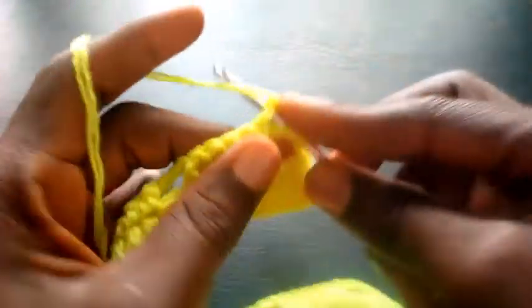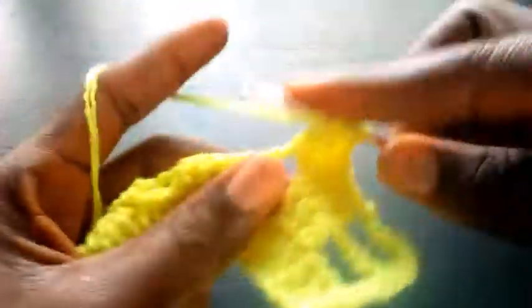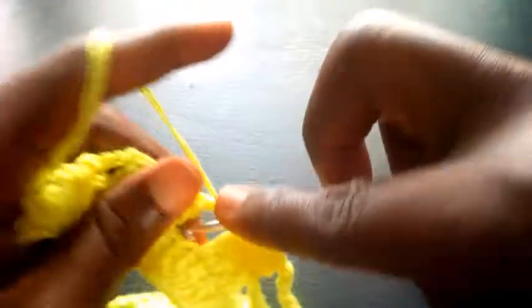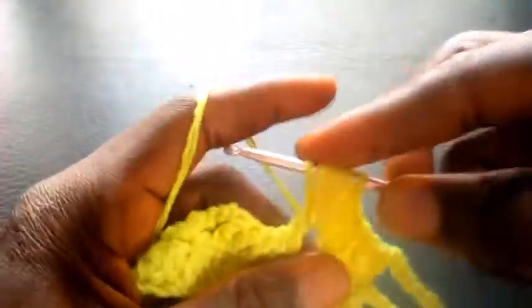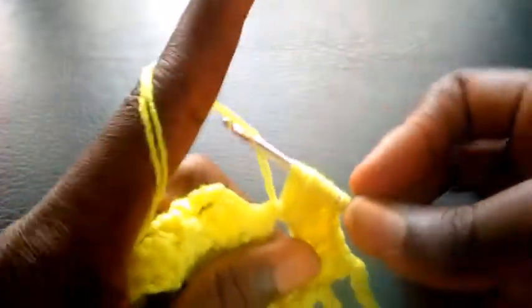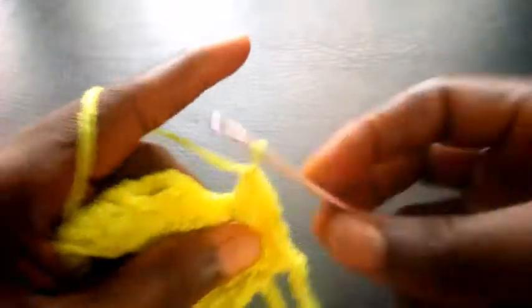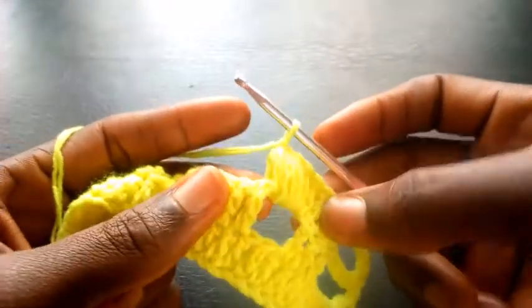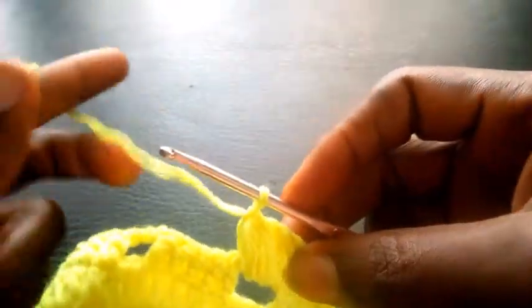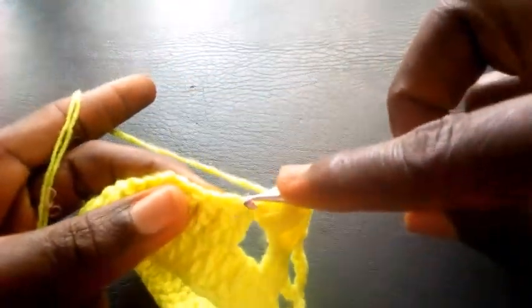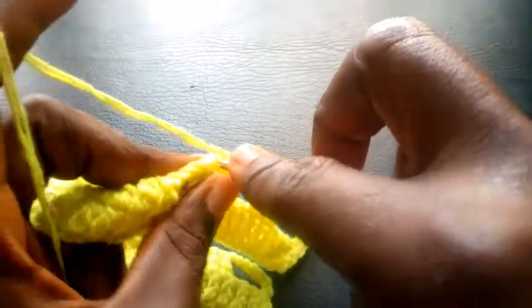1, 2, 3, 4, 5. So I bring it out. So I proceed. So I'm going to count 1, 2, 3. I'm inserting in the third loop.